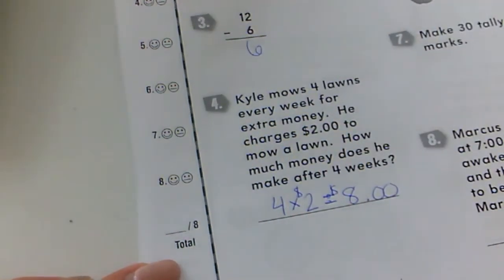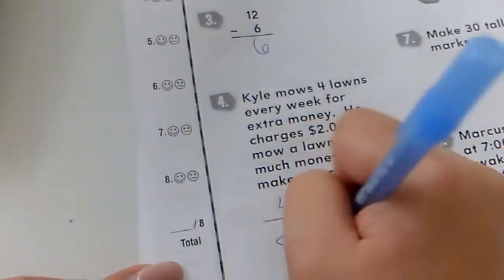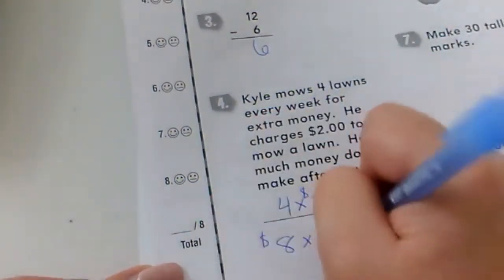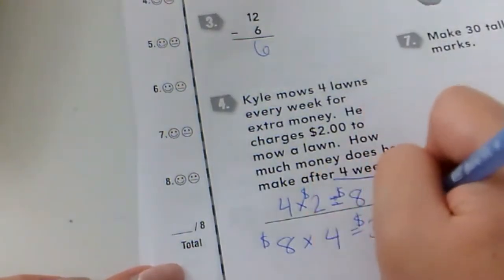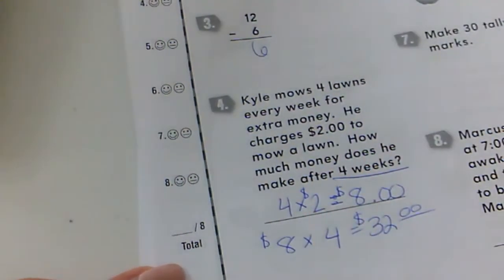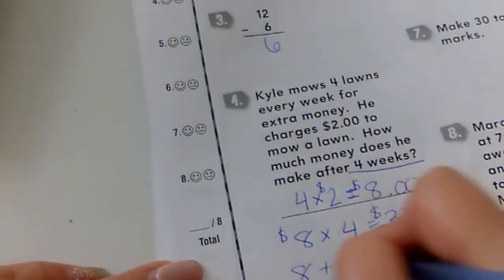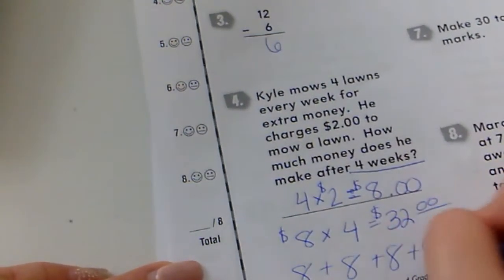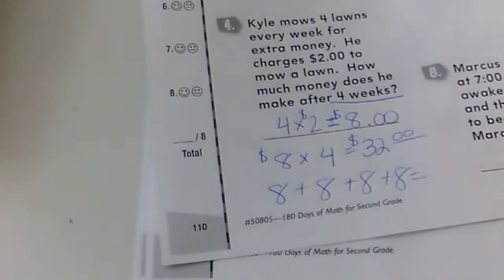But then he does it for 4 weeks. So now I have to do $8 times 4, which is $32. In 4 weeks, he'll make $32. And I could do this by doing 8 plus 8 plus 8 plus 8, right? I'm just doing 8 4 times. Okay, so my answer is 32.